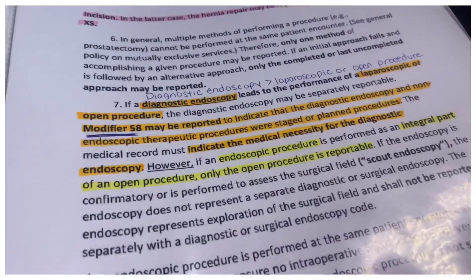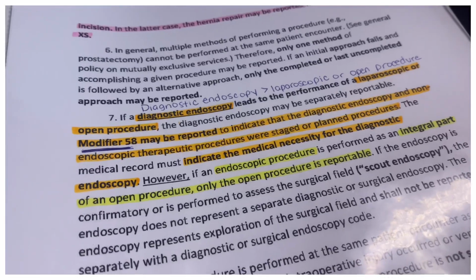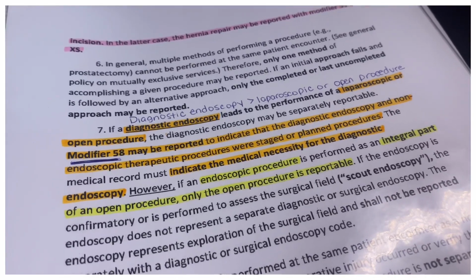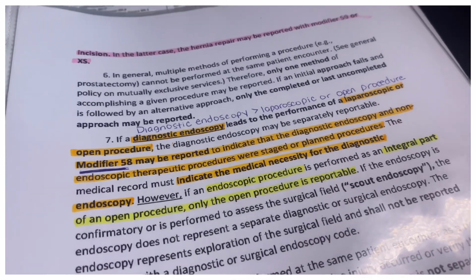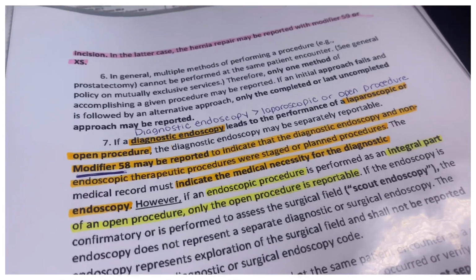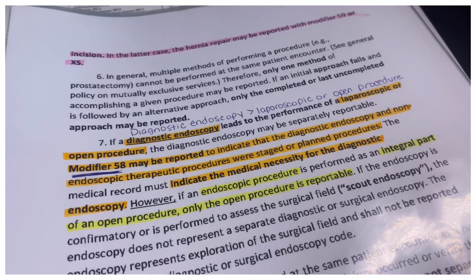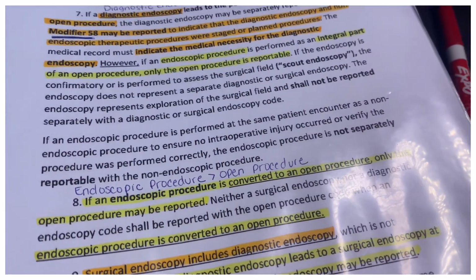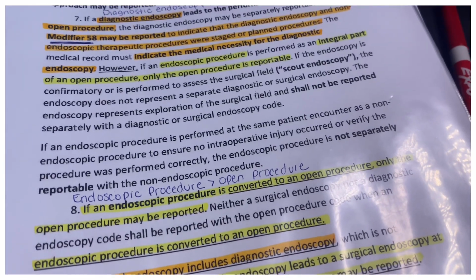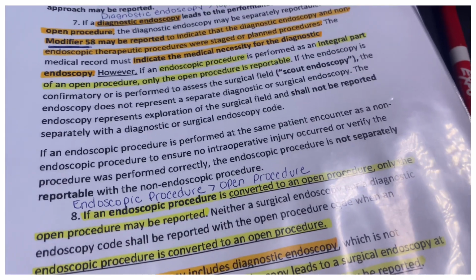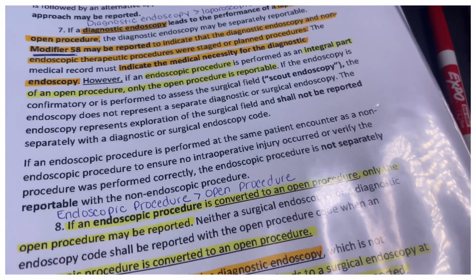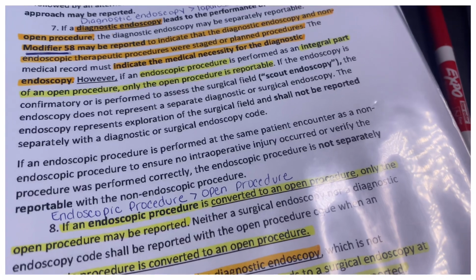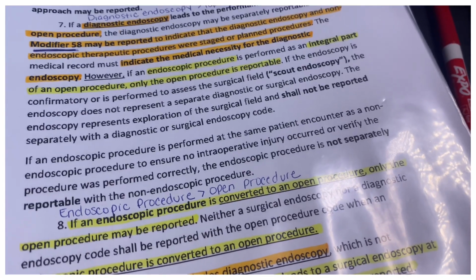And again, it says it here, modifier 58 may be reported to indicate that the diagnostic endoscopy and endoscopic therapeutic procedures were staged or planned procedures. If an endoscopic procedure is performed at the same patient encounter as a non-endoscopic procedure to ensure no intraoperative injury occurred or verify the procedure was performed correctly, the endoscopic procedure is not separately reportable with the non-endoscopic procedure.